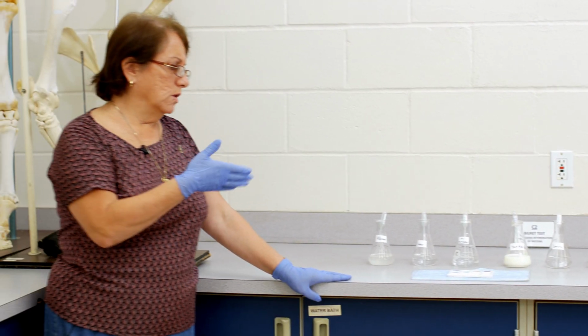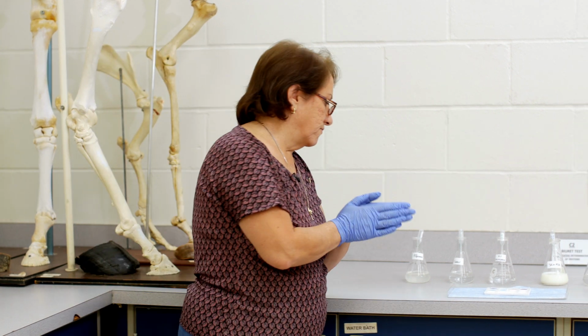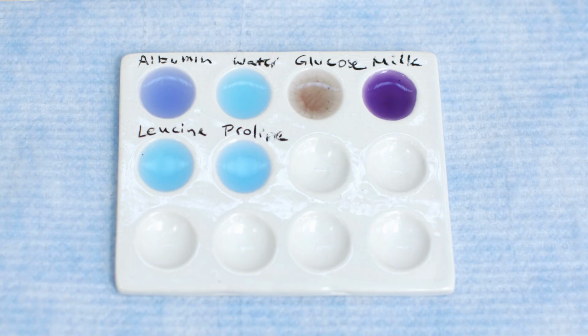Now, once you incubate it, what you're looking for is the presence of purple or lavender. So you want it to go from blue to purple. If it remains blue, that's a negative test. So you can see here, for example, water remained blue. It's the same color as the reagent was to start with, so that's a negative test. But you see here, there's milk, and it's turned purple, so that's a positive result. Albumin, this first one, also is purple, positive. So some of these are going to give you positive, and some of them are going to give you negative.